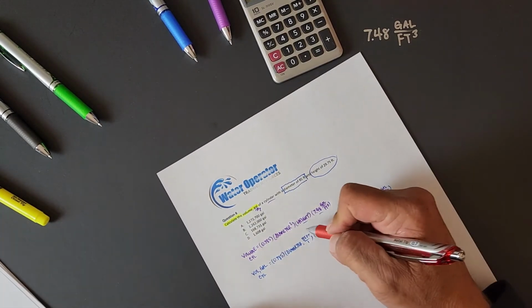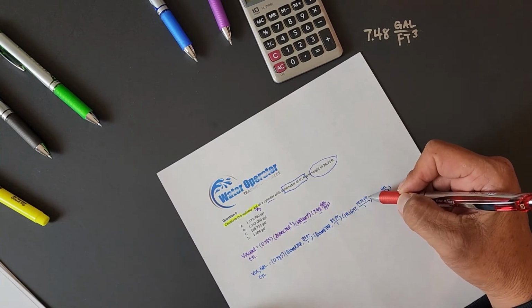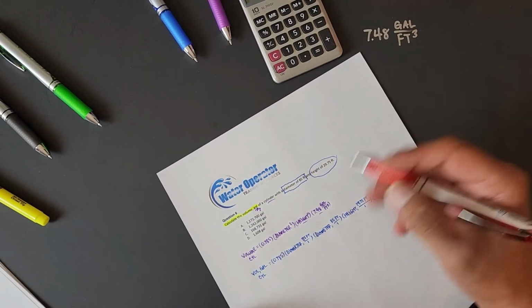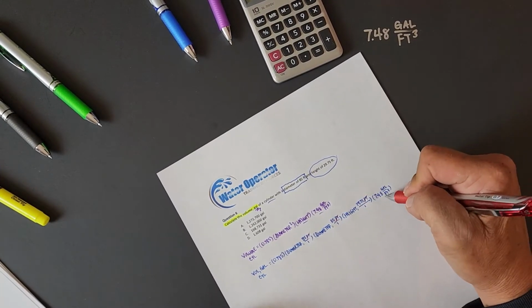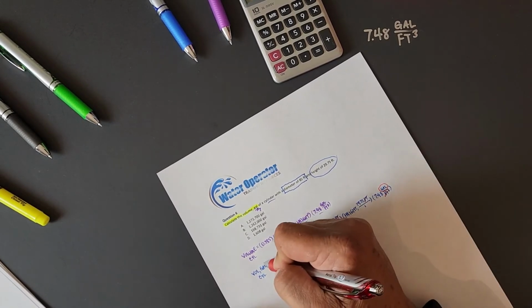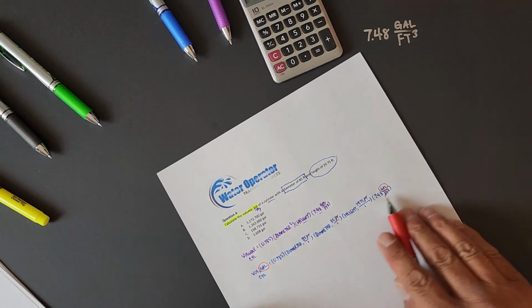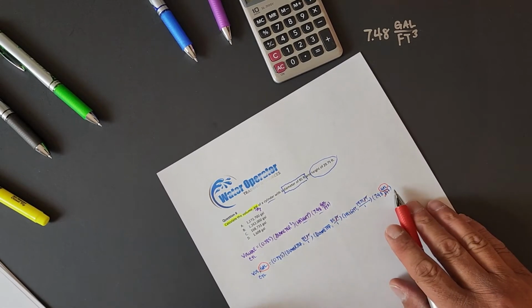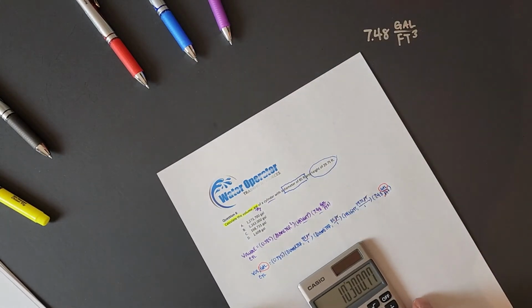Now we'll cross cancel this out. You have 85 feet, 85 feet, 29.75 feet. We have cubic feet over here. So we're going to take out feet, feet, feet. Cross cancels this, leaves us with gallons. Gallons is what we're looking for. There's no other units of measure. So let's go ahead and calculate what the gallons are.